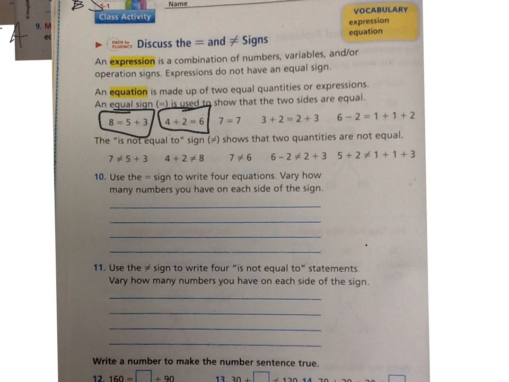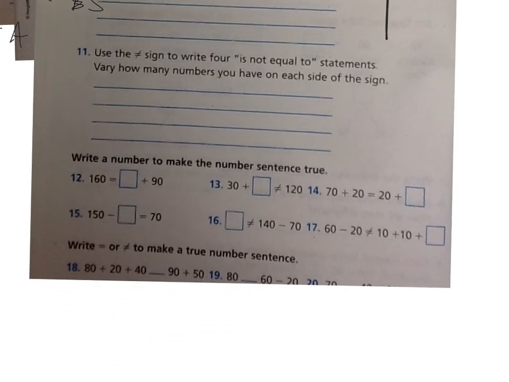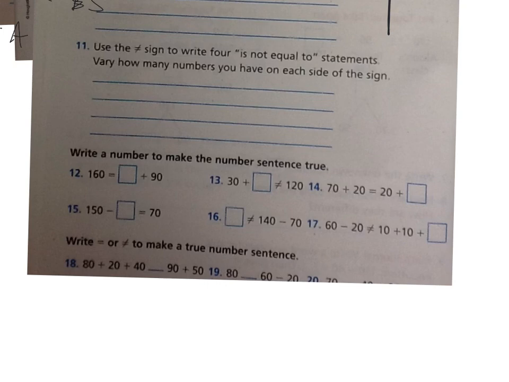Okay, so I need you to do number 10 and 11. And when you get a chance to get down there, 12 through 20. Okay, and you're not going to have a whole lot of time to do this all today. We'll work some in a small group, but then you can work on it again later when you do have some time.